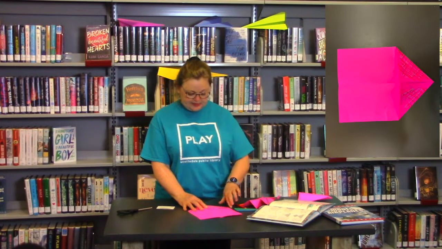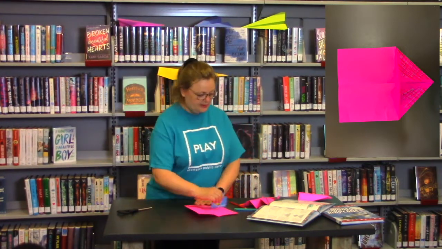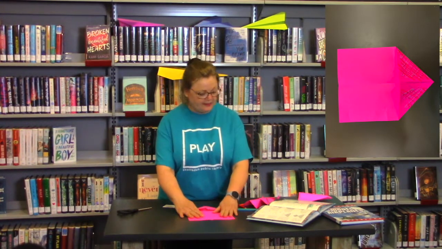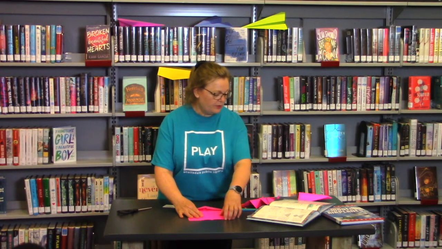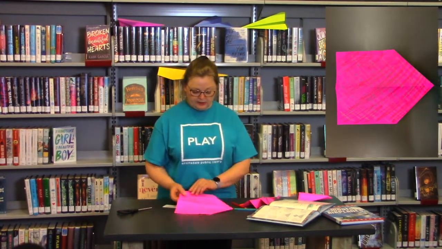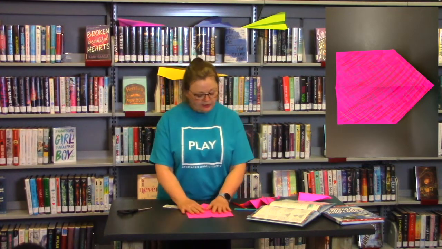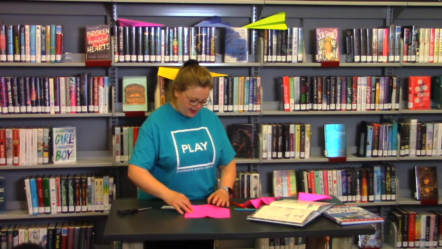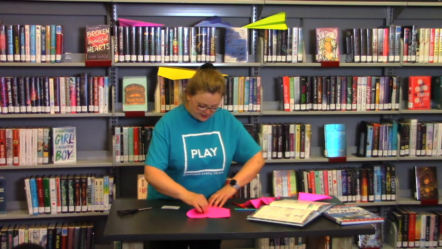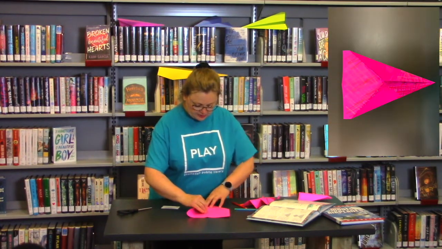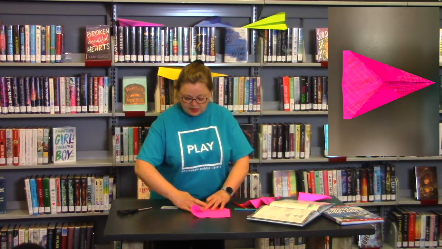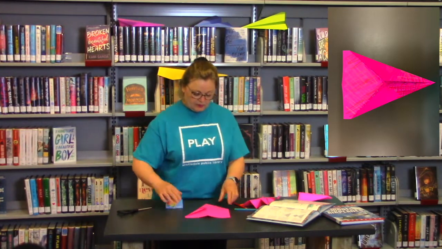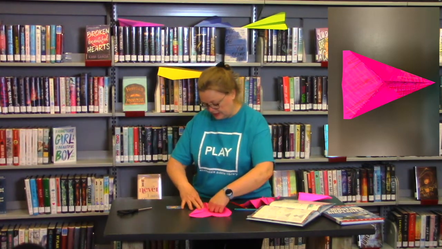match. Symmetry. All right. So now we have the colored side showing and the blank side showing here. And now we're going to flip it over so that the colored side is up. Now we're going to take this corner and I'm going to put my finger right here and keep it there and bring this to the center. We kind of did the same thing with the dart that Alexis showed us how to make. Okay. All right, and the same thing on the other side.